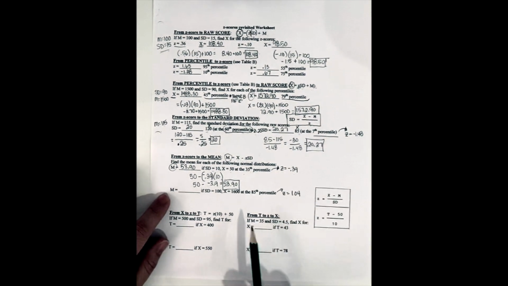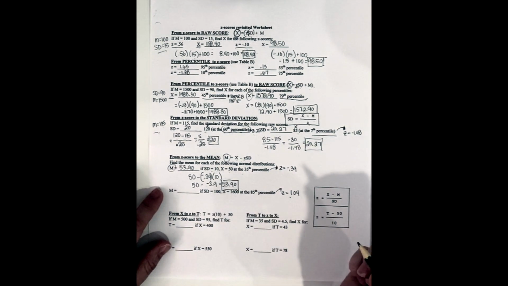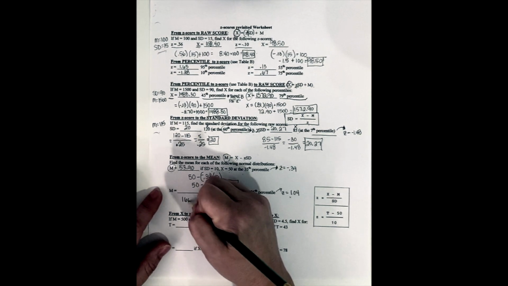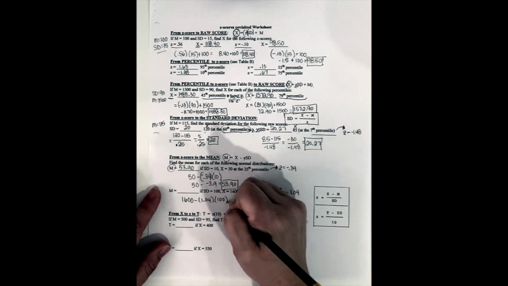1.04. So I can solve for the mean because I have a z-score, I have a raw score, and I have a standard deviation. So I'm going to just plug them in their appropriate position. So the first thing is the raw score of 1600. We're going to subtract that from the z-score we found on table B. And we're going to multiply that by the standard deviation of 100.